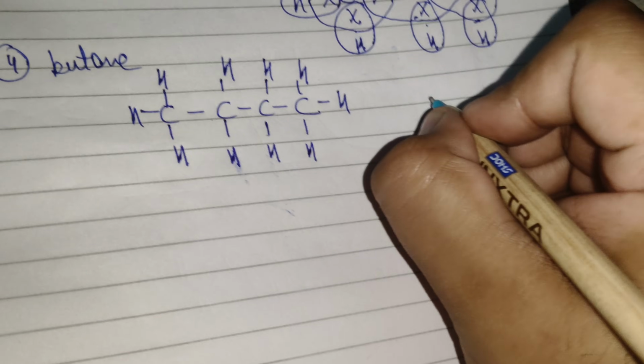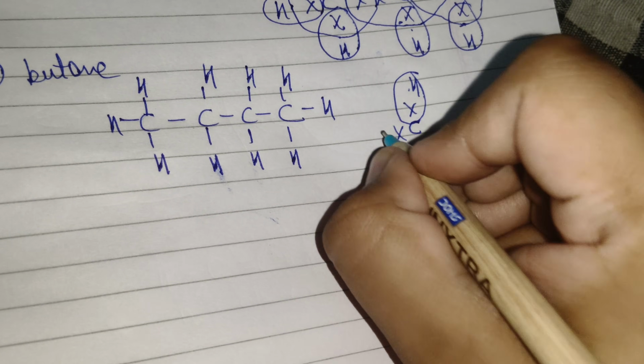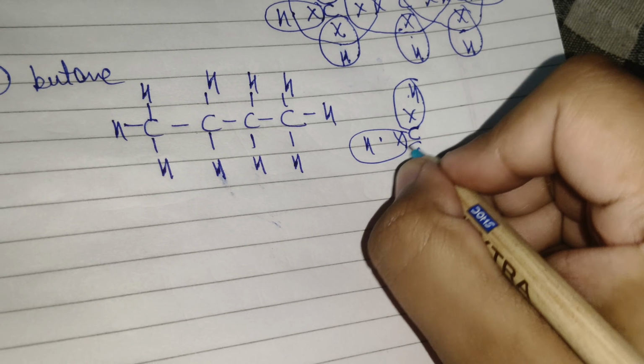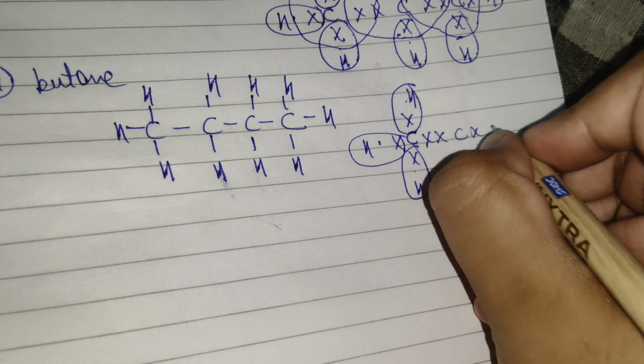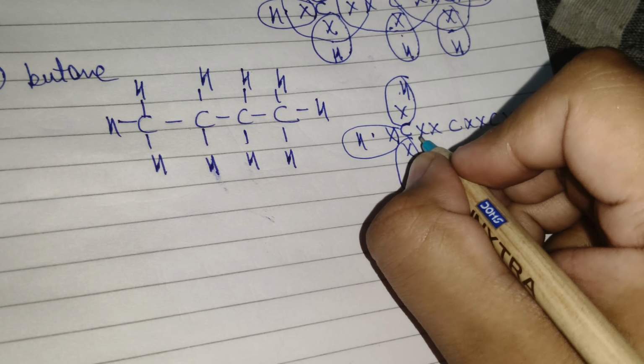Let's make it like that: carbon dot hydrogen, carbon dot hydrogen, carbon dot hydrogen, carbon X, another carbon, 1, 2, 3, and the 4th.